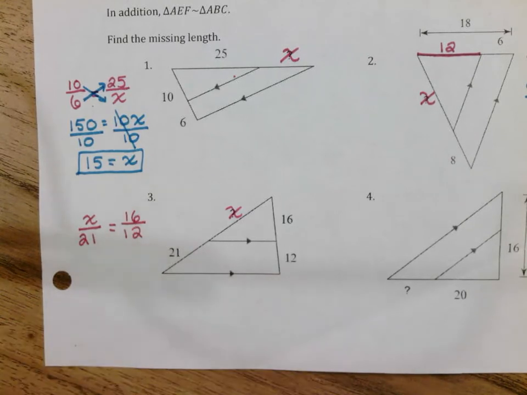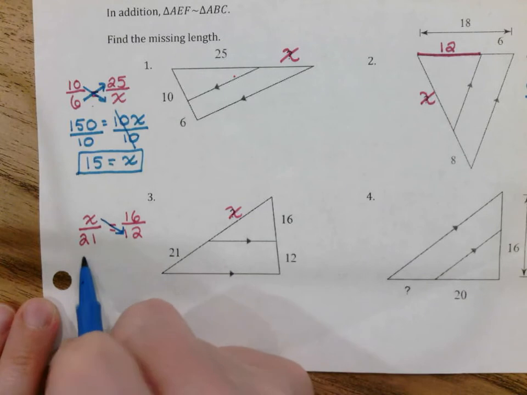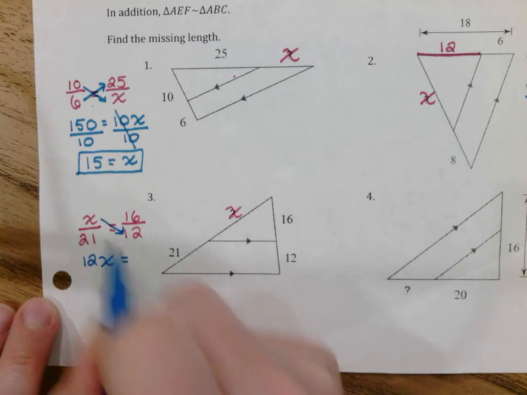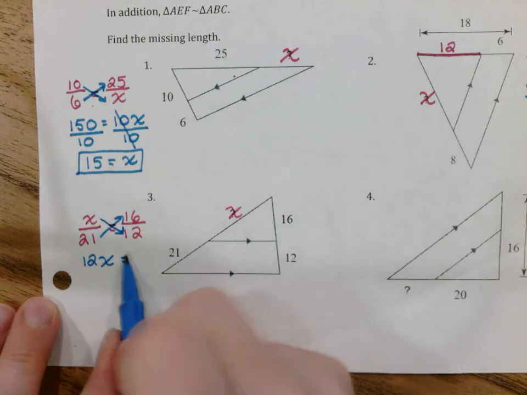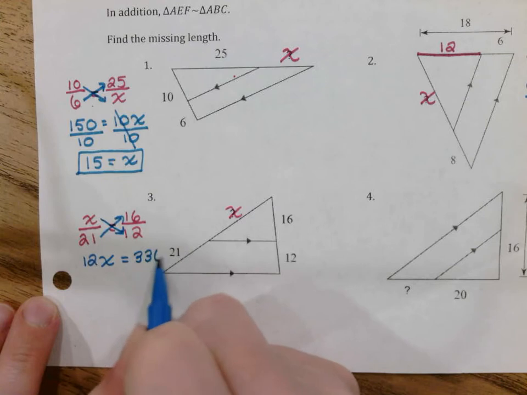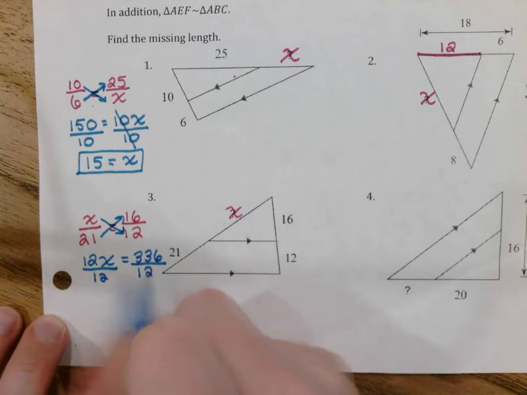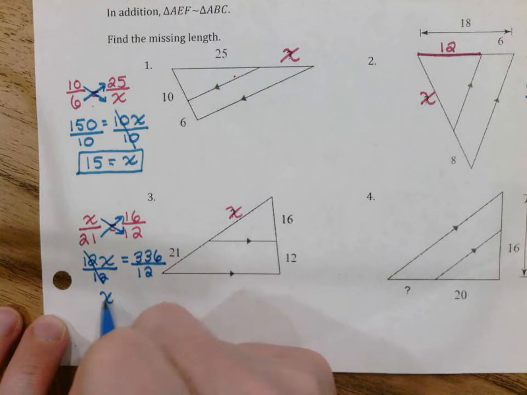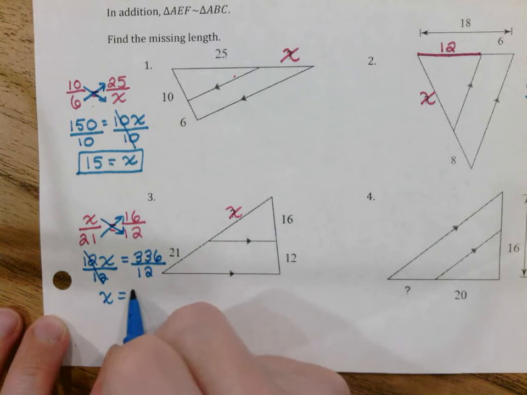And we're going to go ahead and cross multiply again. It doesn't matter which cross I start with. I could always do this one first. Doesn't matter. So x times 12 gives me 12x. Let's see, 21 times 16 gives me 336. And then we're going to have to divide both sides by 12. X is remaining over here. And let's see, 336 divided by 12 is going to give me 16.